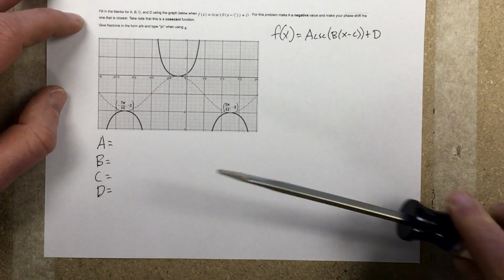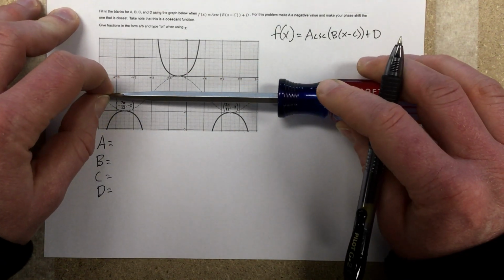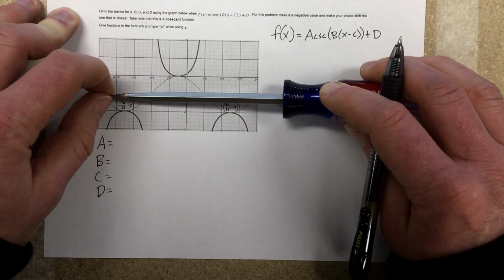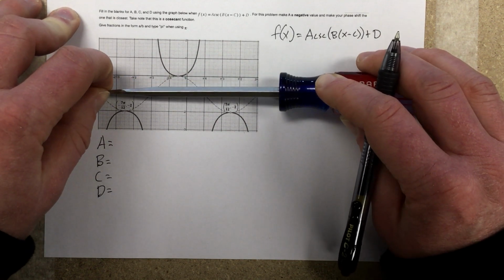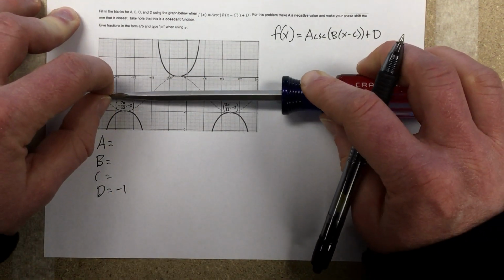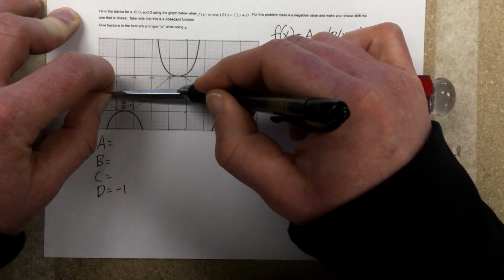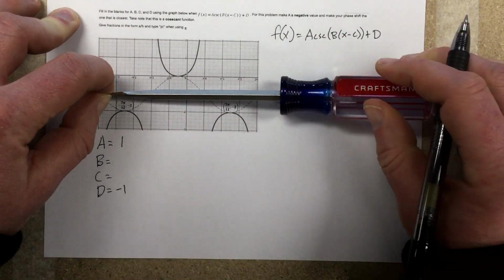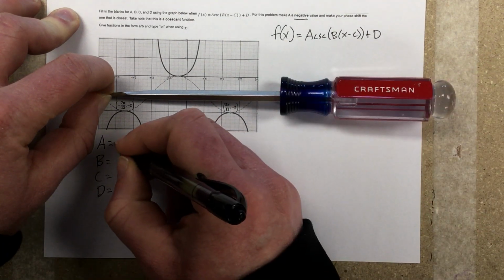So I'll start by finding d first, again, like I have in every problem so far. You're going to split the middle of the cosecant function. We're at -1 there. And that means we've been shifted down from the x-axis down to -1, so that means d is -1. Then I'm going to look at the amplitude. The amplitude, so the distance basically from the middle to the top or the middle to the bottom, is a distance of 1. So we're going to write a is 1. But they tell me that a is supposed to be negative. So I'm going to go ahead and put a -1 on a.